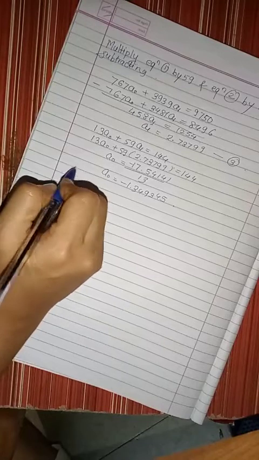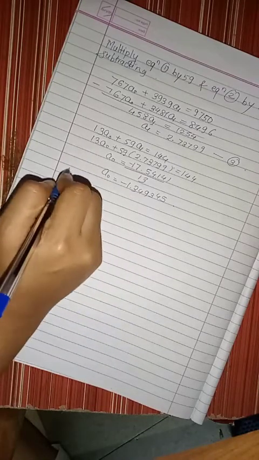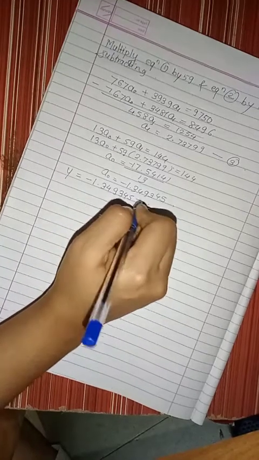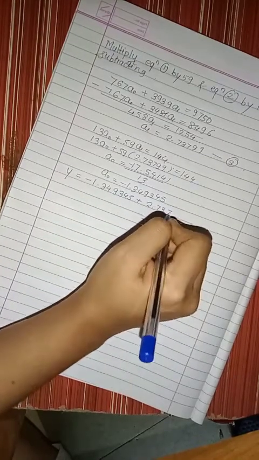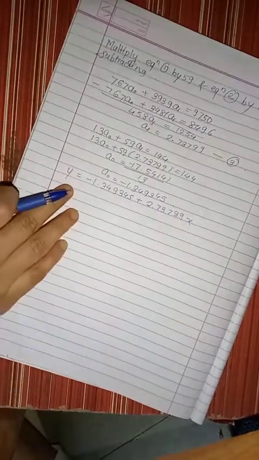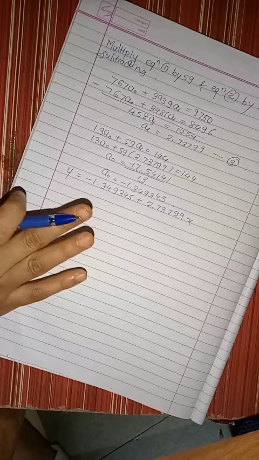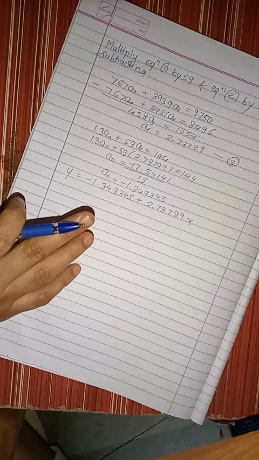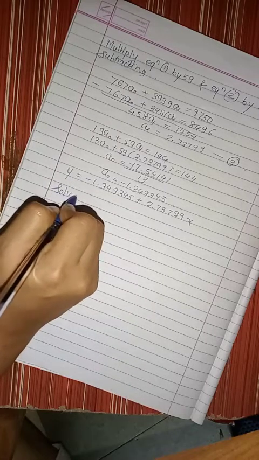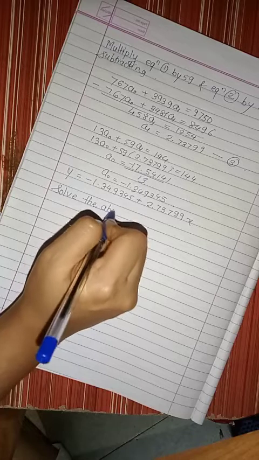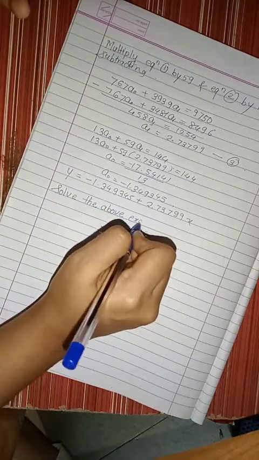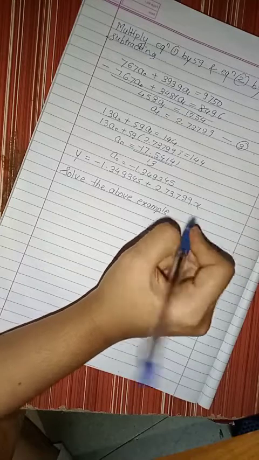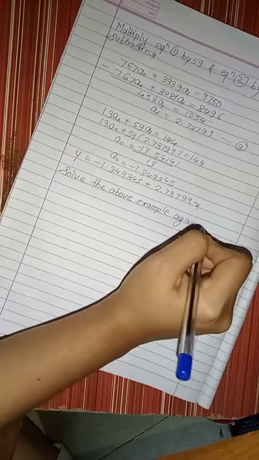So the required least square approximation will be y equals to minus 1.349345 plus 2.73799x. Okay, so this is the required linear approximation. Okay, so there is one homework for you, so you need to work on it yourself. So solve the above example. We have already solved it, but there is just a change in it, that is the weight is different. Okay, so solve the above example again with increased weight.